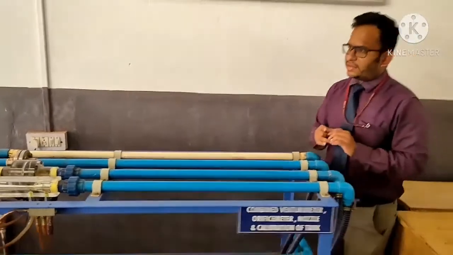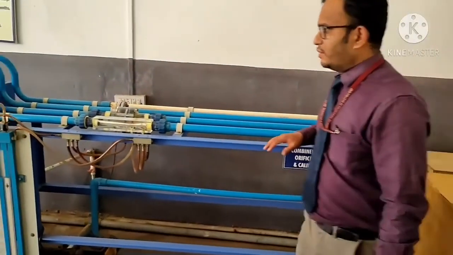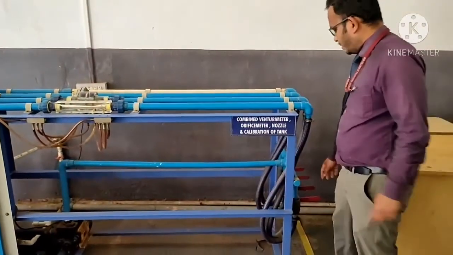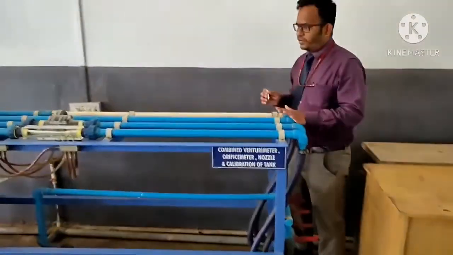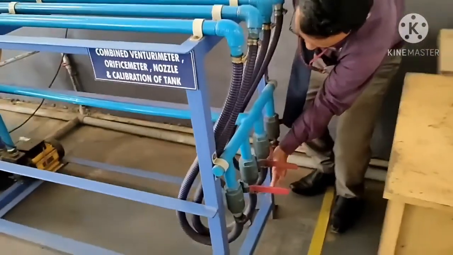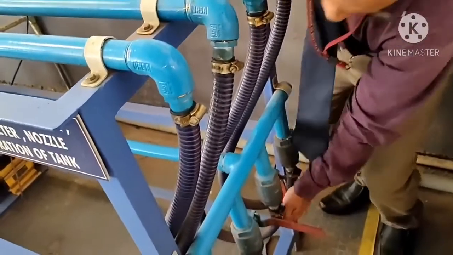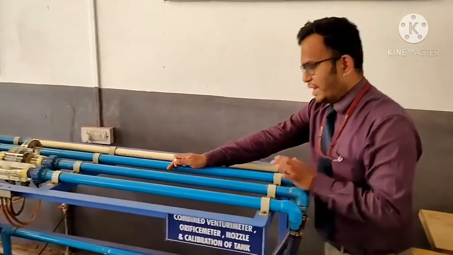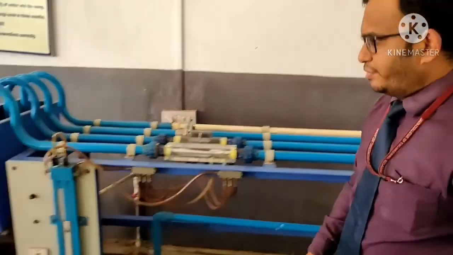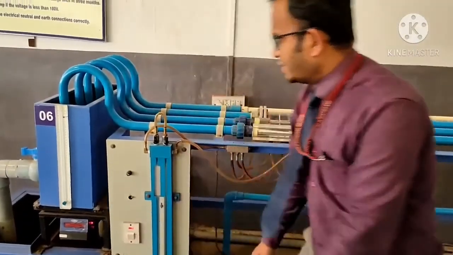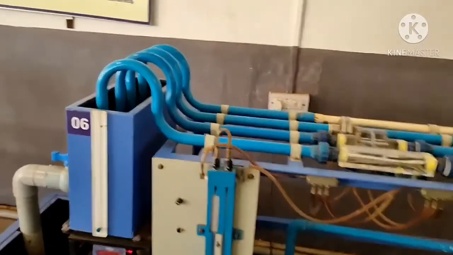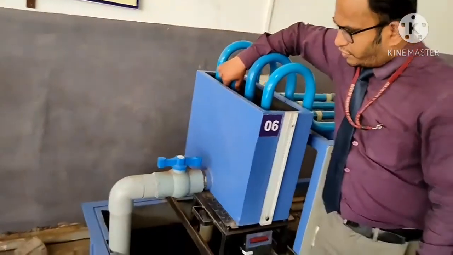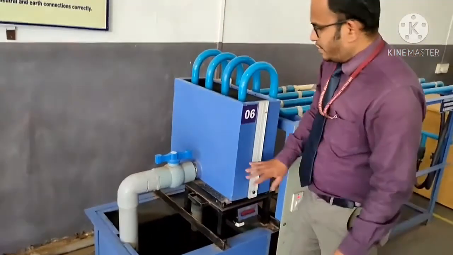So what we are doing is we are starting the motor first. Before starting the motor, we are making sure that one of the valves is open. As I want the Orifice meter, I will open up the valve over here. After opening the valve, it is made sure that the water only flows through the Orifice meter pipe. After that, I'll start the pump. So the water will go on discharging and it is flowing through the Orifice meter pipe. As I have said, this is the main tank, this is the measuring tank.